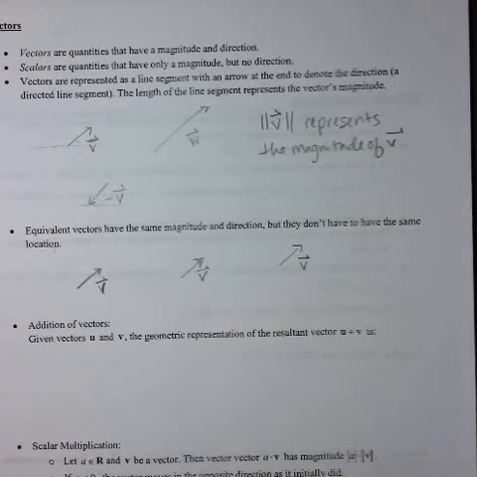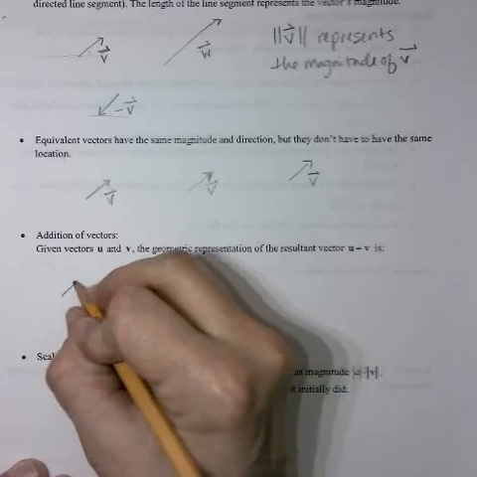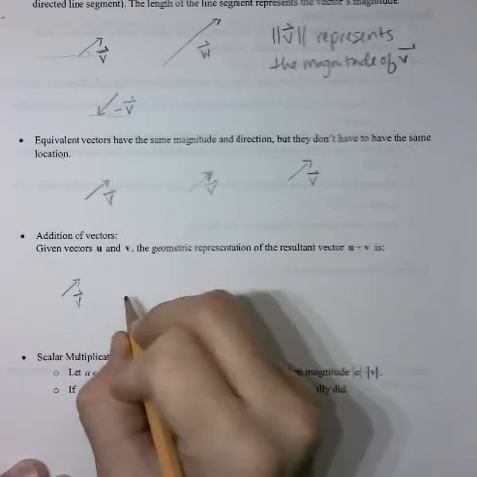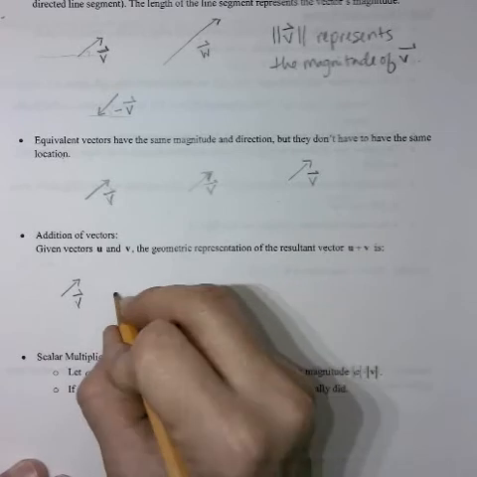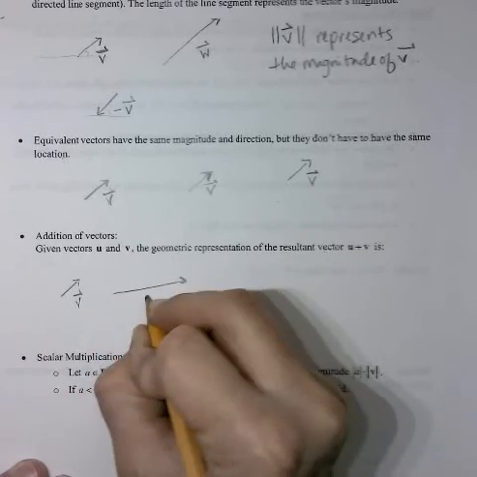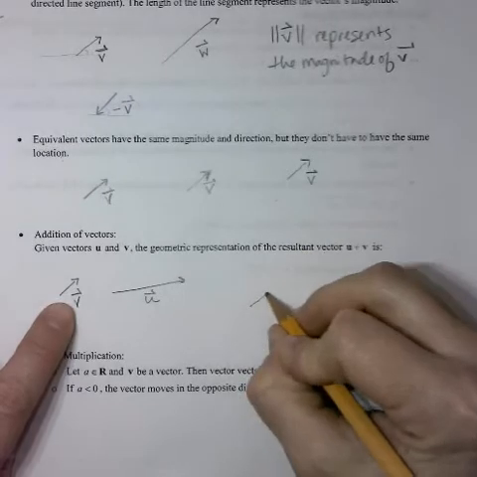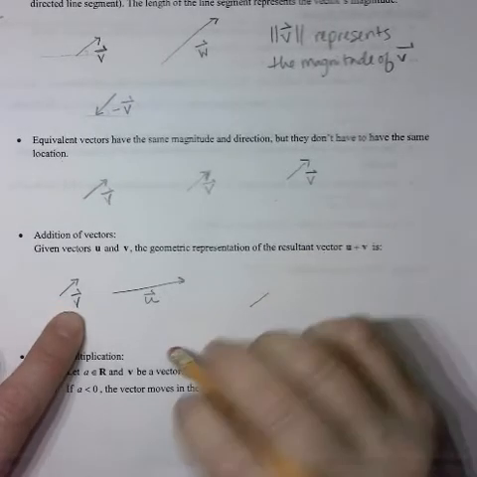When we add vectors, let's just say we have two vectors geometrically here. Let's use v again, and then maybe this is vector u.